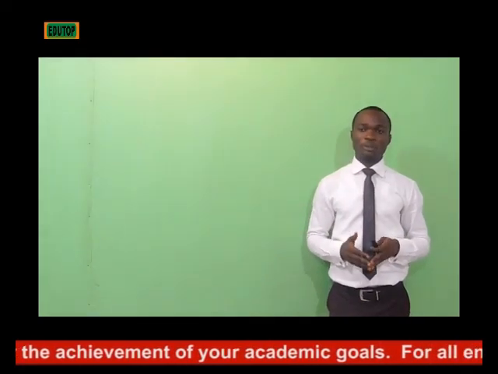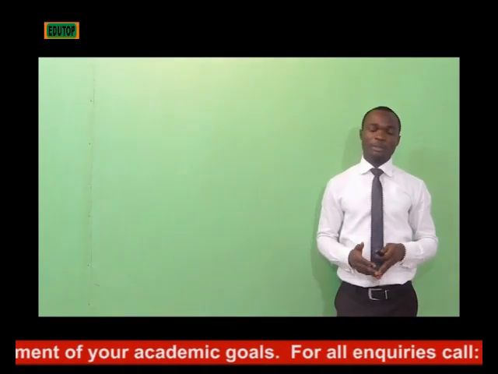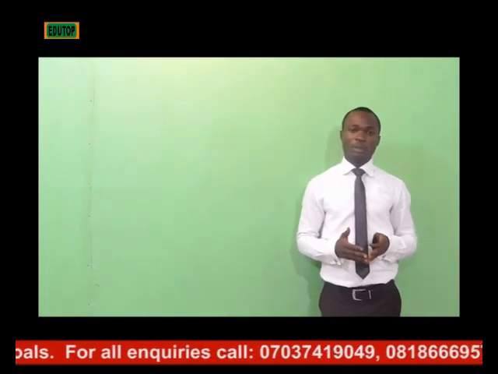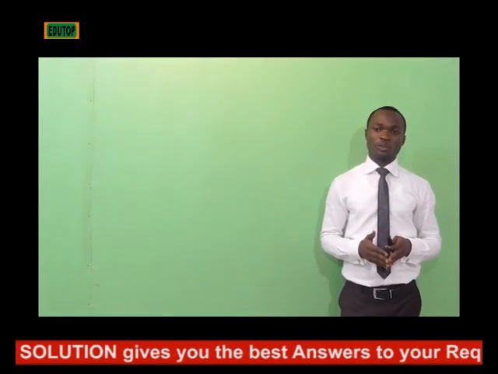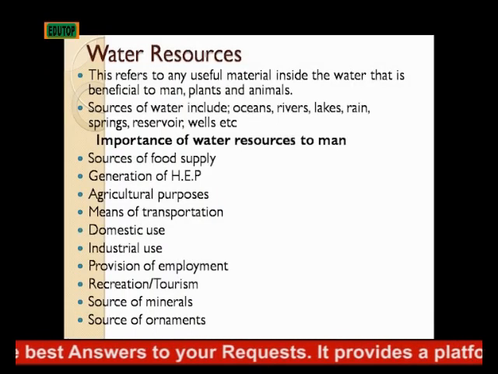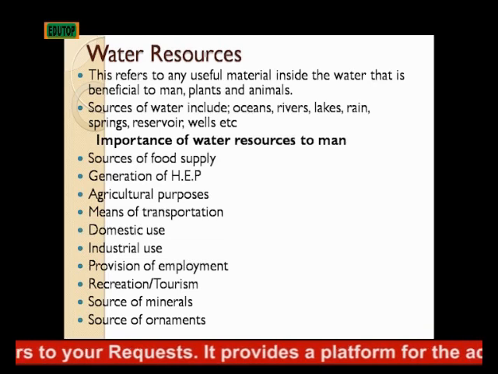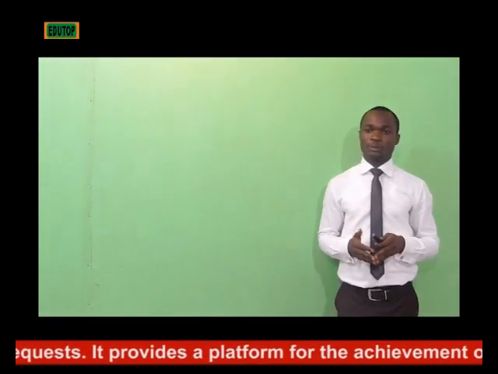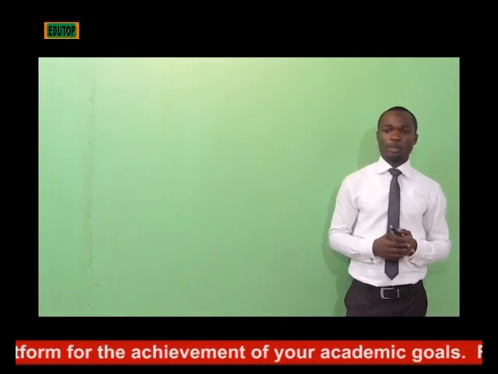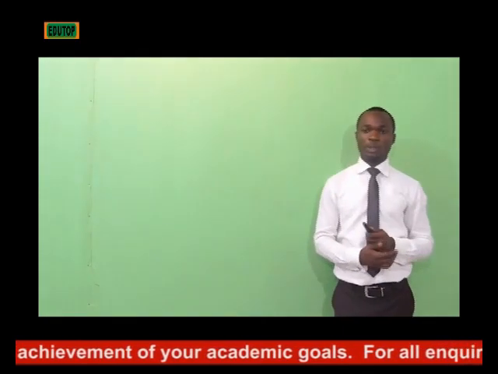Now, agricultural purposes. Water resources aid agricultural purposes, like irrigation and watering of agricultural products or produce. Now, water resources also serve as a means of transportation, like ships, boats, and canoes, which are more or less considered as very cheap means of transporting goods and even human beings from one place to another.